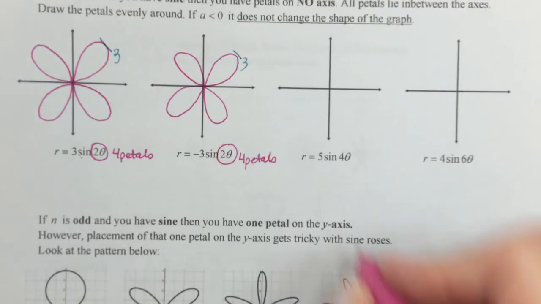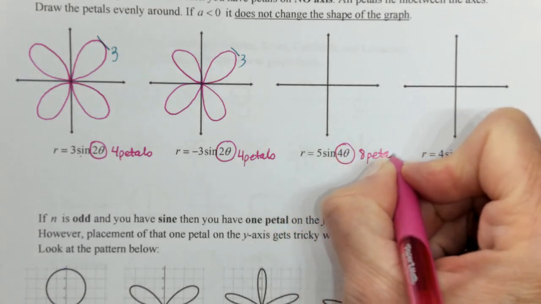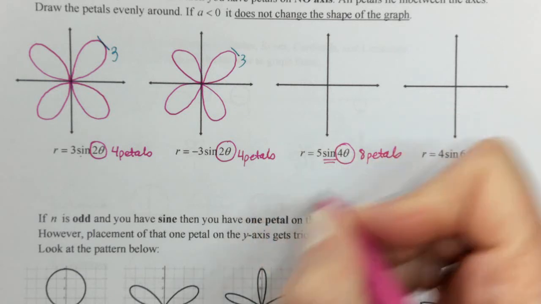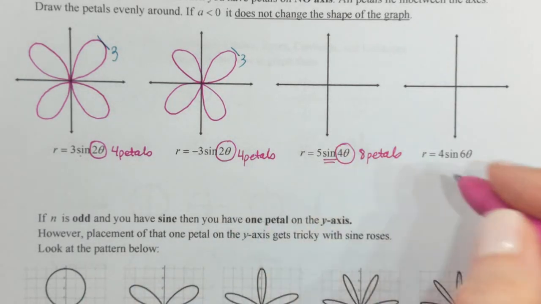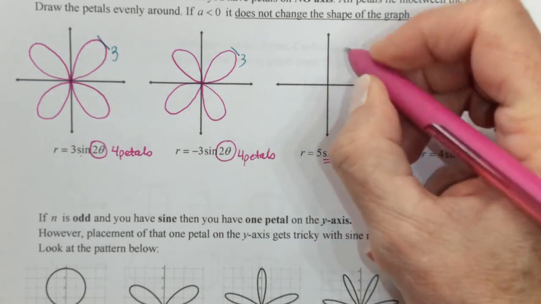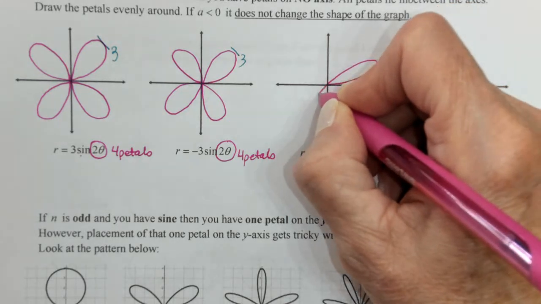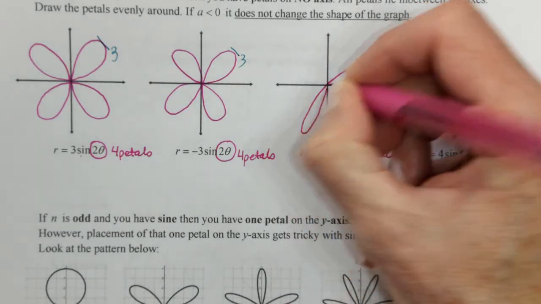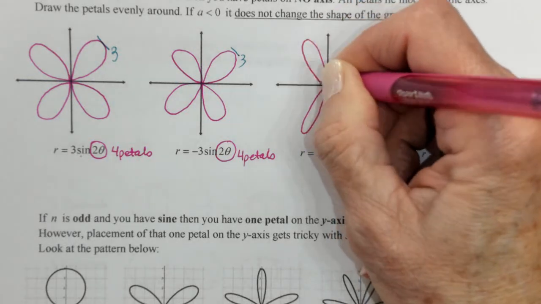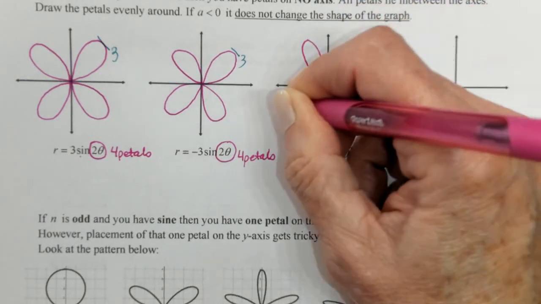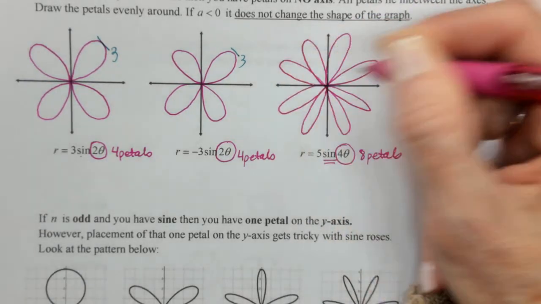Okay, for 4 theta, well, 4 theta means 8 petals. It's a sine, so no axes, each petal has length 5. So 8 petals. See how we can do this. So 1, 2, oh gosh, 3, 4, 5, 6, 7, 8, maybe something like that.